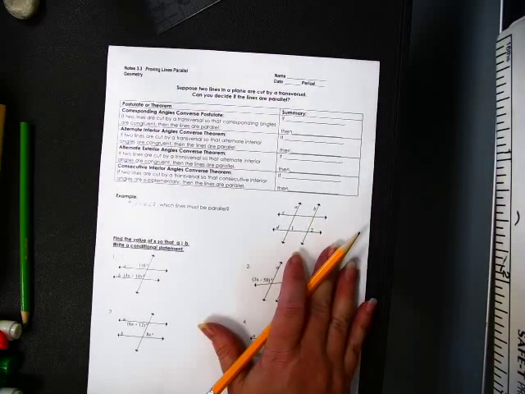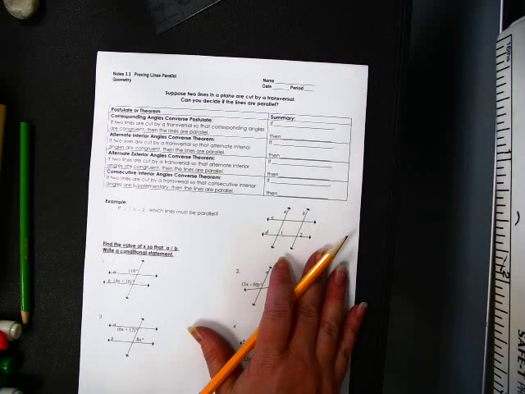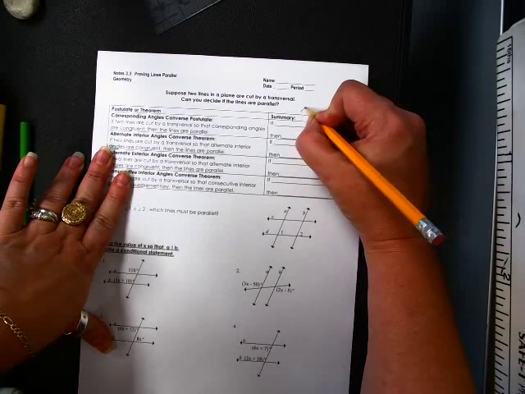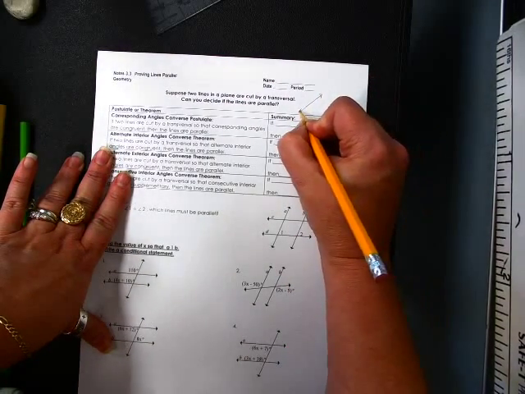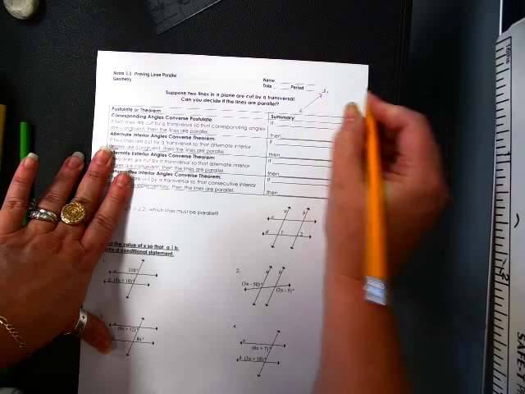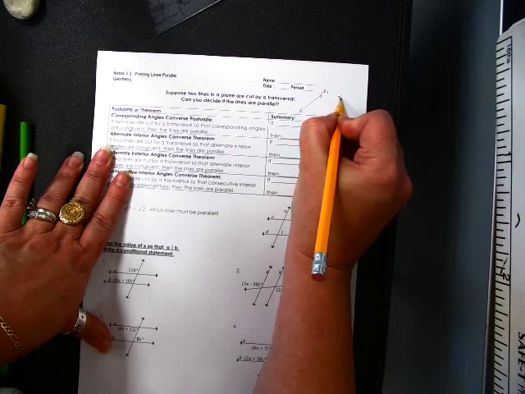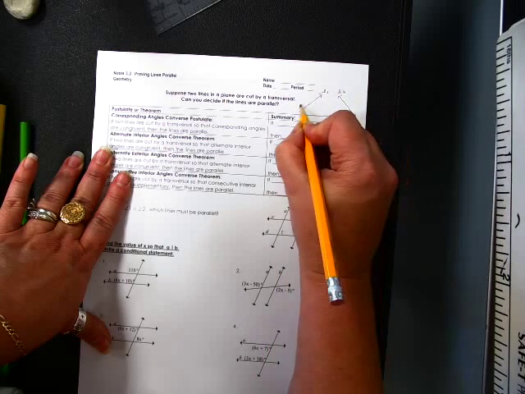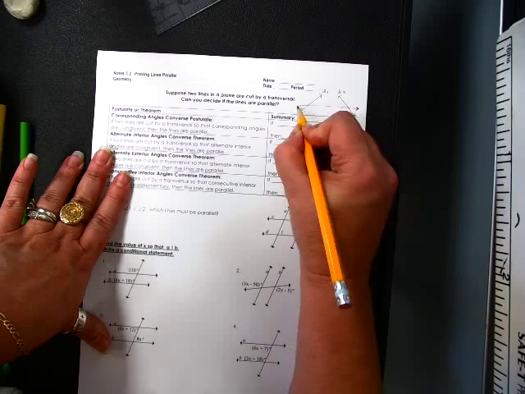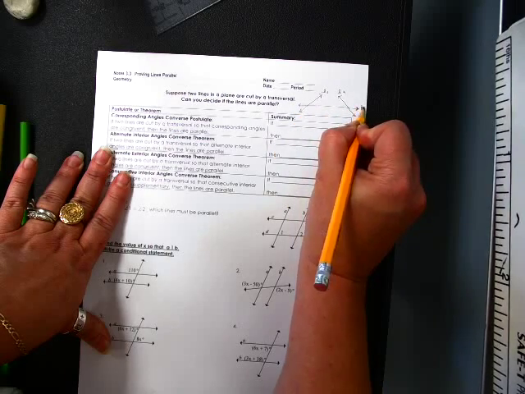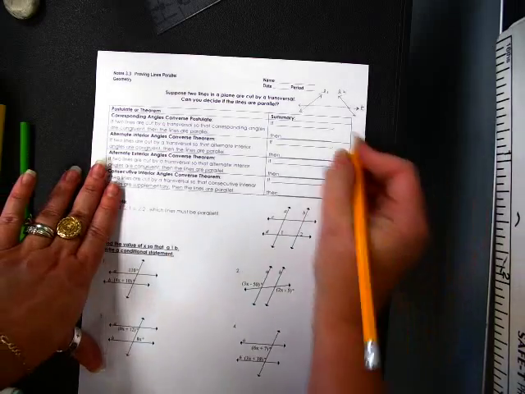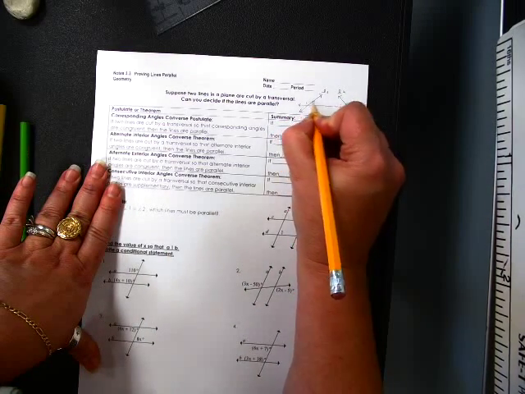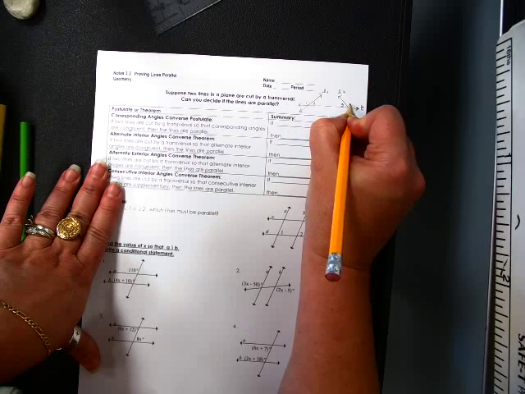Suppose two lines in a plane are cut by a transversal. So I'm going to draw two lines, line 1 and line 2, cut by this transversal, which I'm going to label as T. Then I'm going to label these as angle 1, angle 2, angle 3, angle 4.